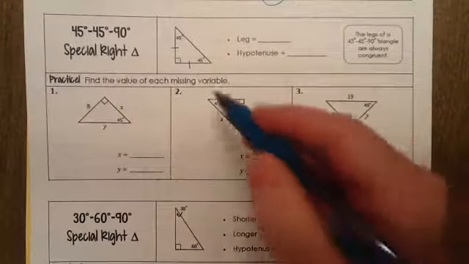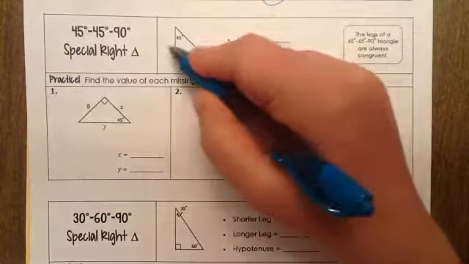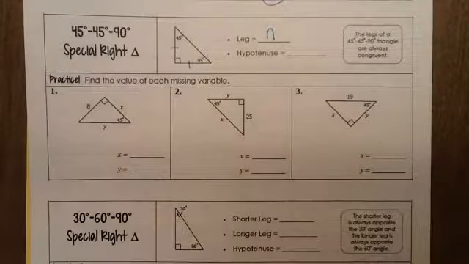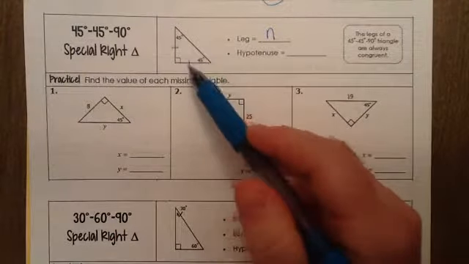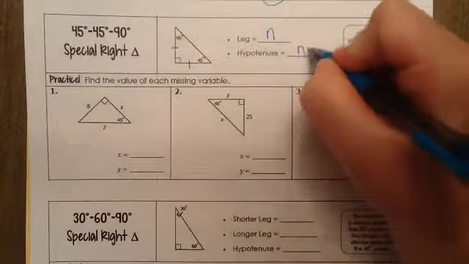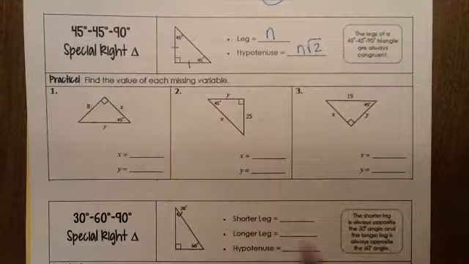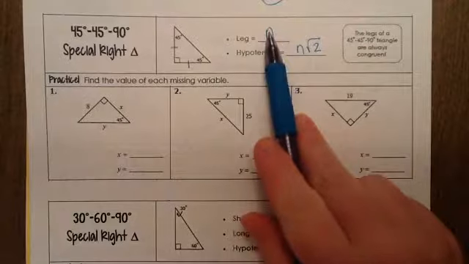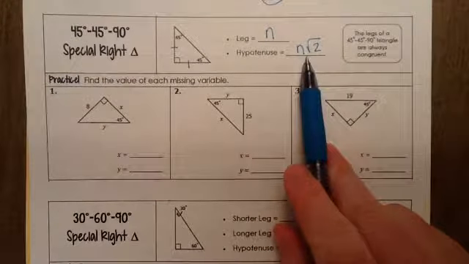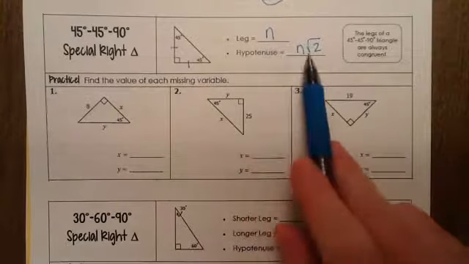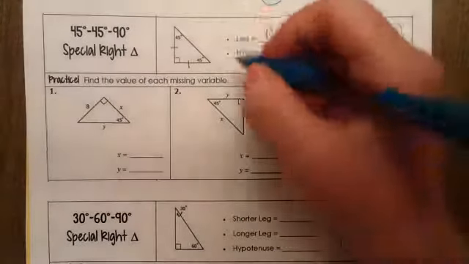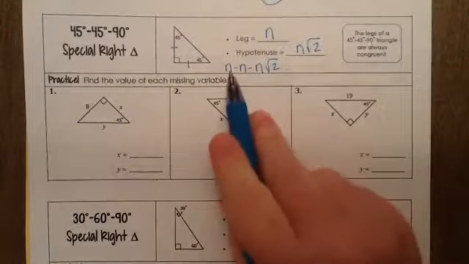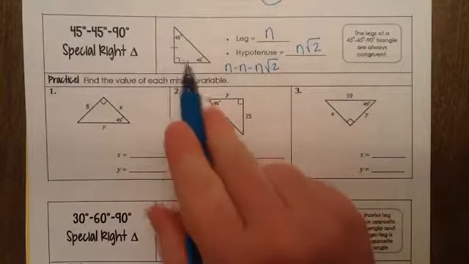The rules for this are the legs, which are the shorter sides. Those are called legs. They have the value n, which is any number. So if that is n, the hypotenuse then is n root 2. So whatever the leg is, to find the hypotenuse, you just take the leg times root 2. So if this was 5, the hypotenuse would be 5 root 2. If this was 7, the hypotenuse would be 7 root 2. So my saying I always use is just n, n, n root 2 for the three sides, because these two sides are the same thing.